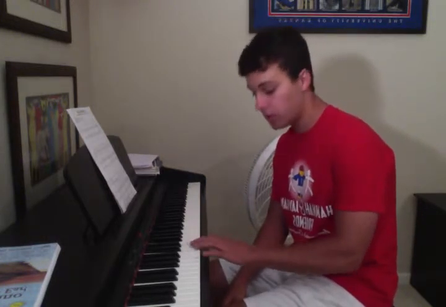If I was to show you on the piano real quickly, the quarter note would sound like 1, 2, 3, 4. The half note would be 1, 2, 3, 4. And then the whole note would be 1, 2, 3, 4. And then the eighth note would be 1 and 2 and 3 and 4.